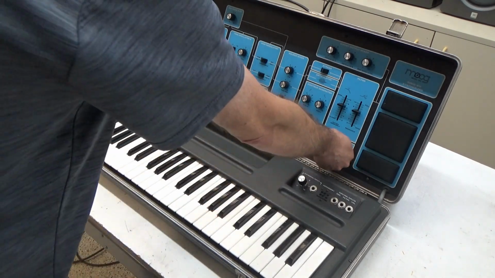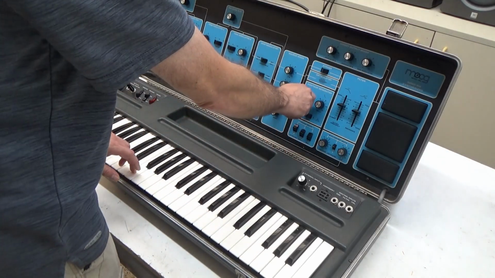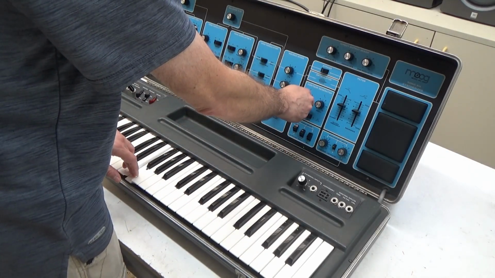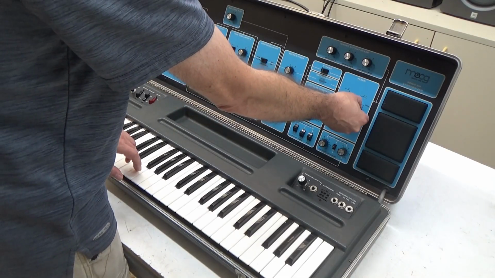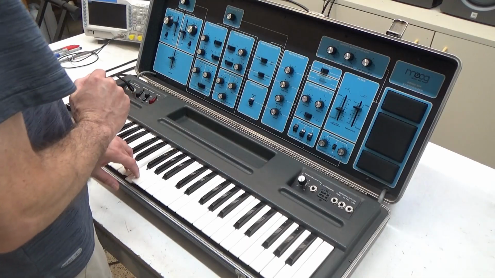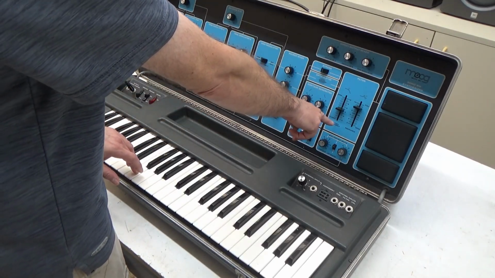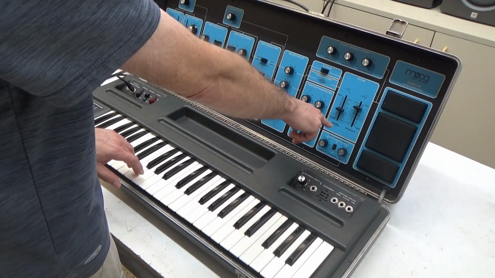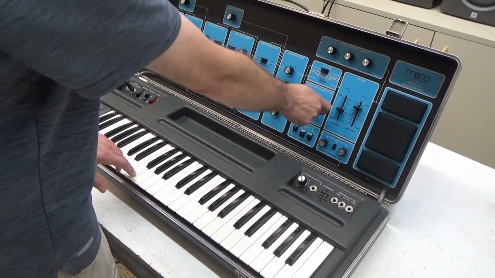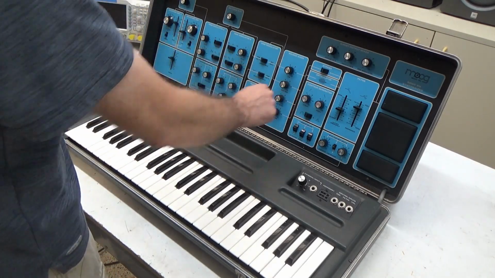You can use the contour generator as a modulation source, so let's add some attack. And you can hear, I put it into self-oscillation, you can hear the cutoff frequency, or the frequency of the filter, going up during the attack portion and going down during the decay portion.